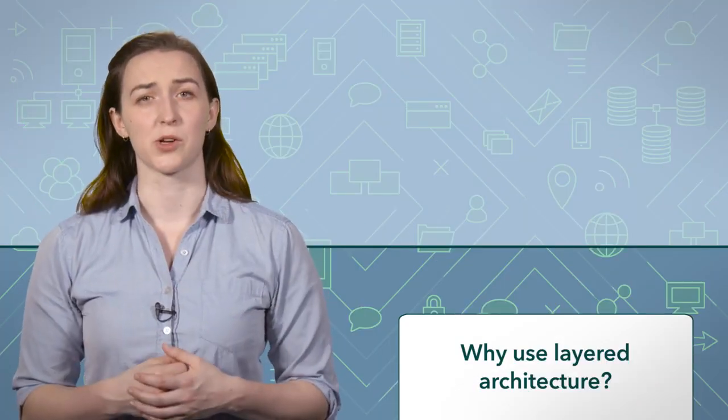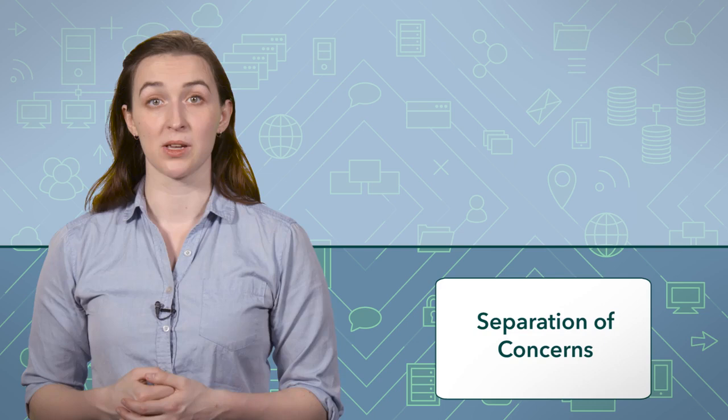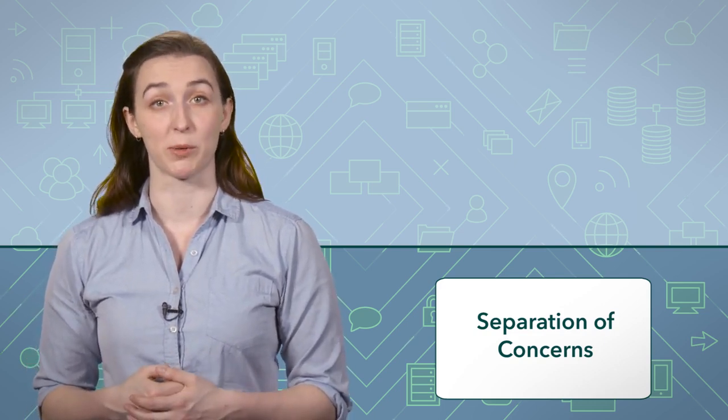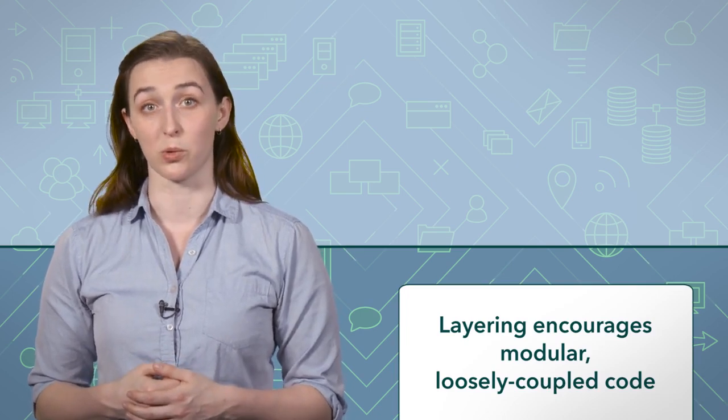Why use layered architecture? Layered systems are an intuitive and powerful architecture. Many organizations and solutions have a layered structure, so if you understand layered architecture, you can easily apply it where appropriate. Layering allows for separation of concerns. Each layer is actually a set of components, but with similar responsibility or purpose. Since each layer communicates with only 1 or 2 other layers, different implementations of a layer can be swapped easily, because layering encourages modular, loosely coupled code.